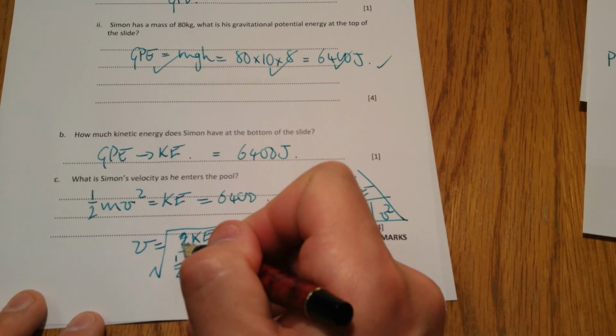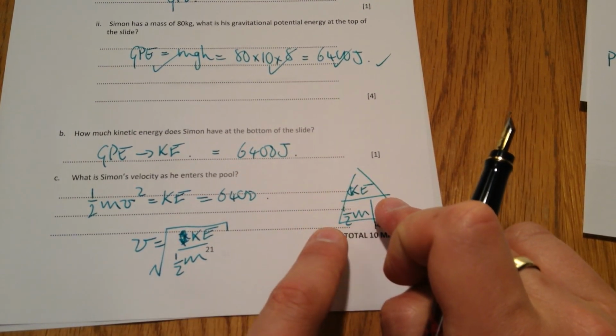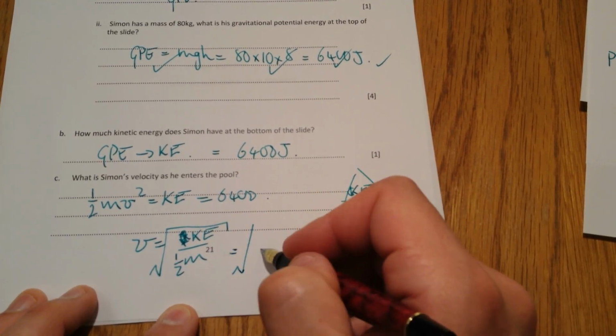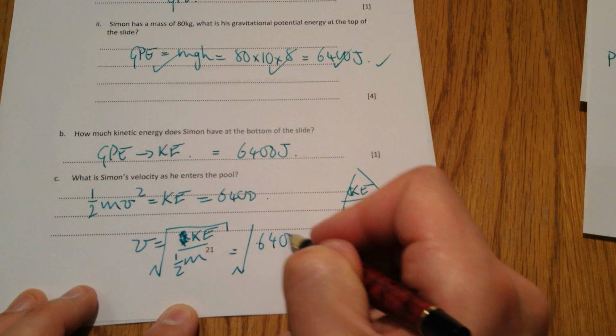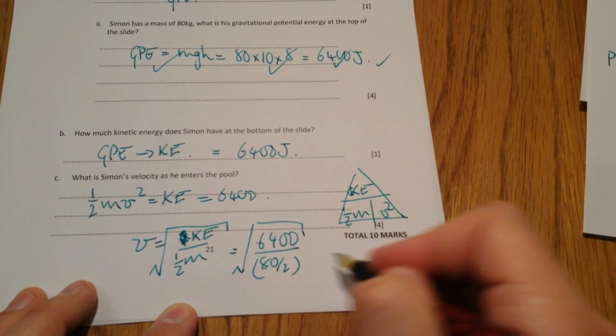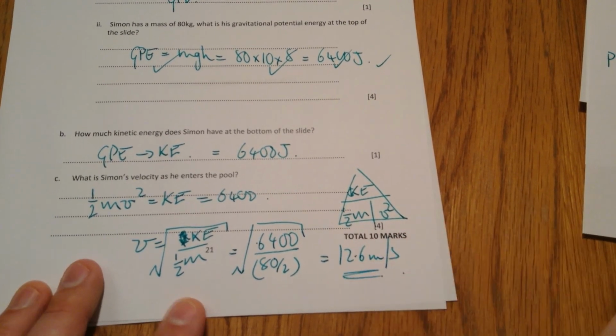Sorry, I was jumping ahead. Kinetic energy divided by half m, and then I square root it. So that gives me the square root of 6400 over 80 over 2. Square rooted gives me 12.6 meters per second.